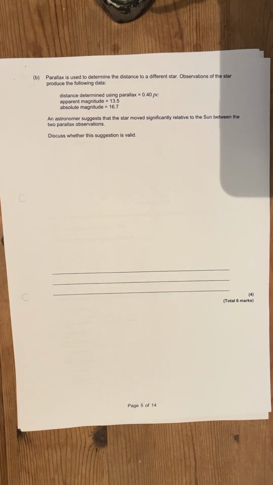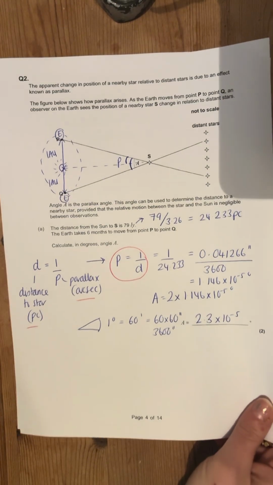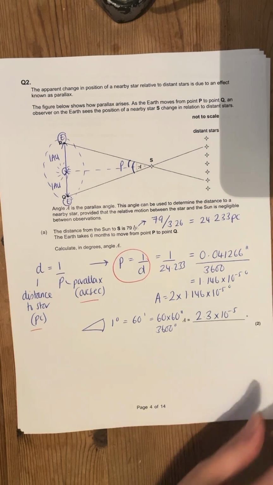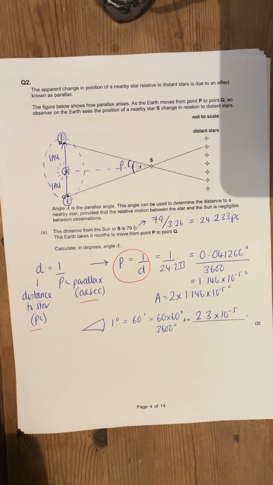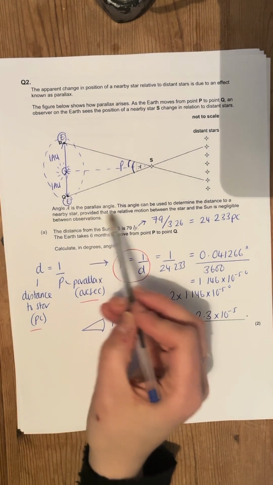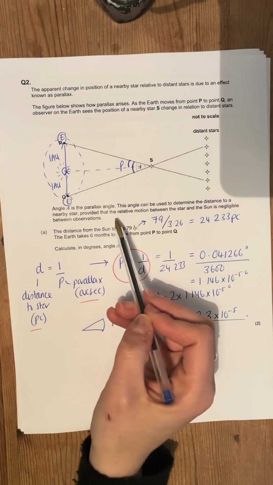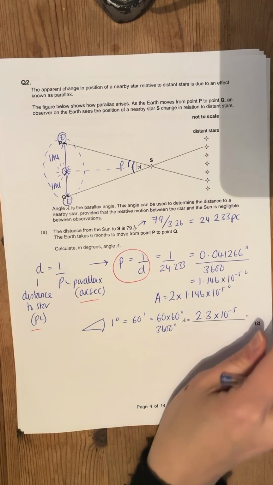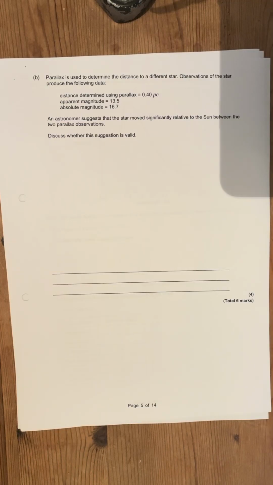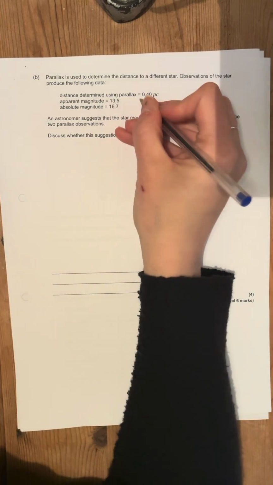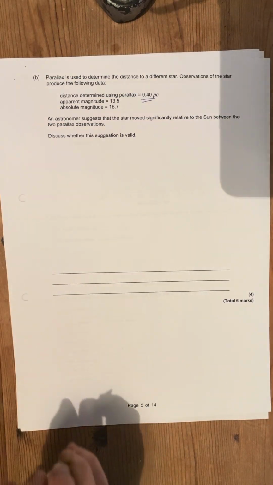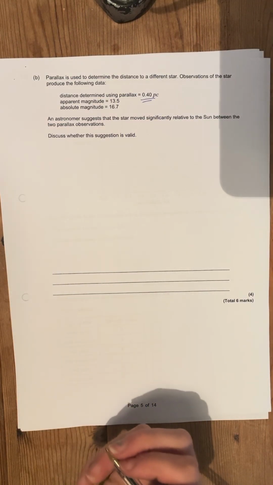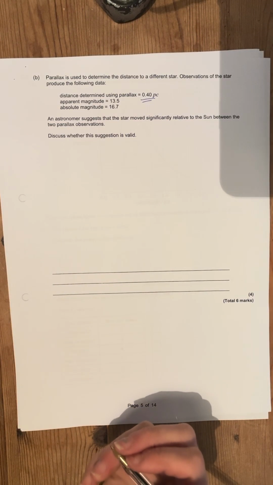Now, this is another one where I think the mark scheme is actually quite mean, but having marked it, what I think we need to pick up on is this bit here. It says, this can be used to determine the distance provided that the relative motion is negligible. And they're asking us here to say, is it negligible? i.e., is this actually how far away that star is? Or is it not negligible and we can't use that calculation?